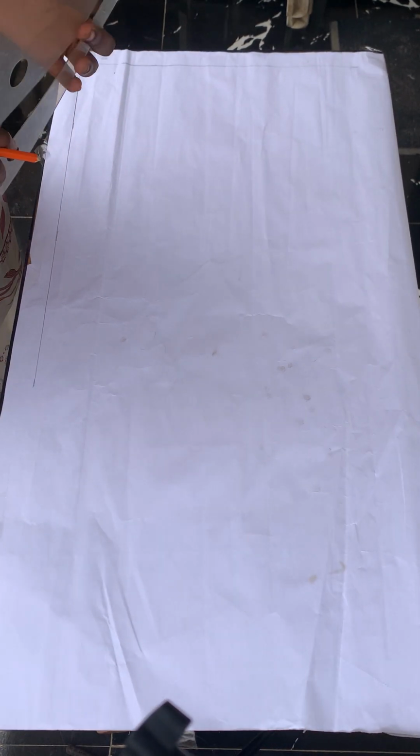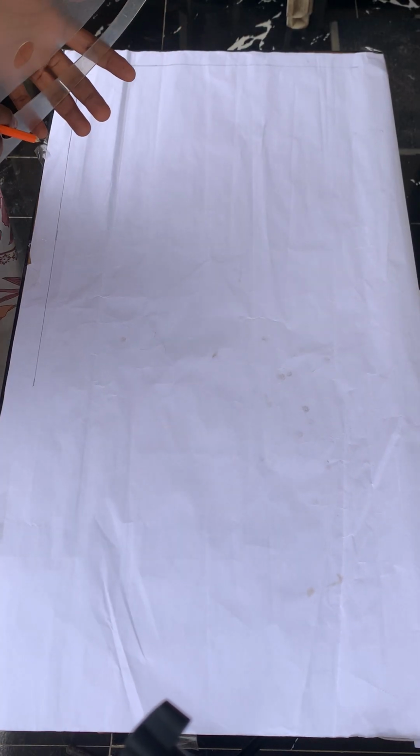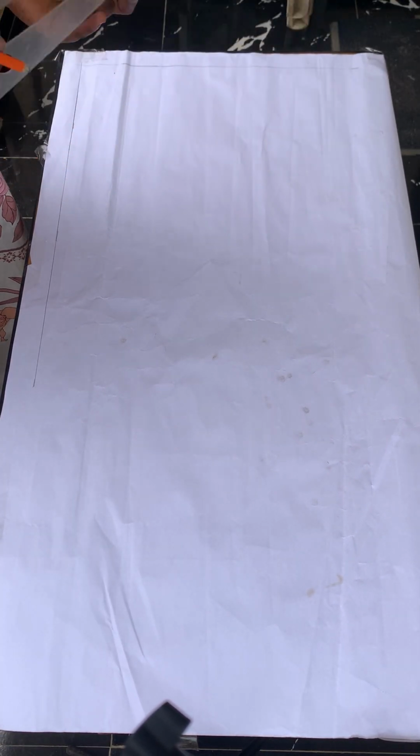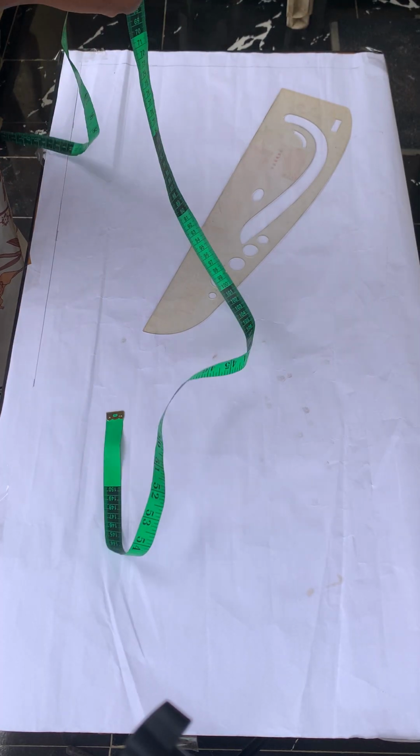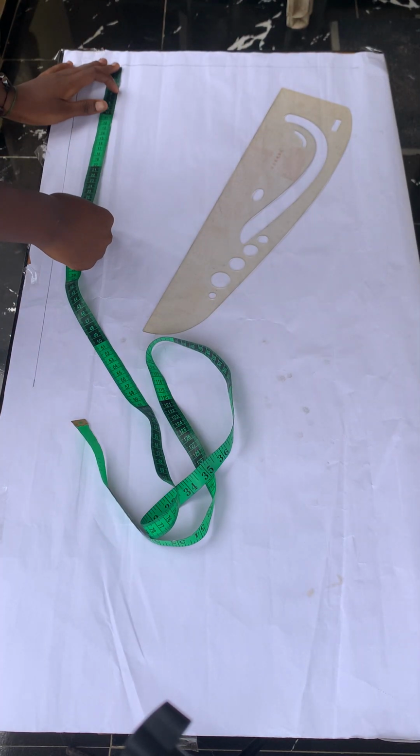Now, for the skirt pattern, the measurements you'll be needing are your hip measurement, your waist measurement, your waist to hip measurement, and your skirt length. I'll go again. You'll be needing your hip measurement, your waist measurement, your waist to hip measurement, and your skirt length.